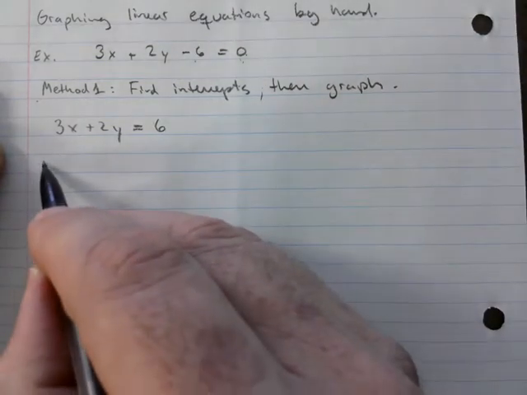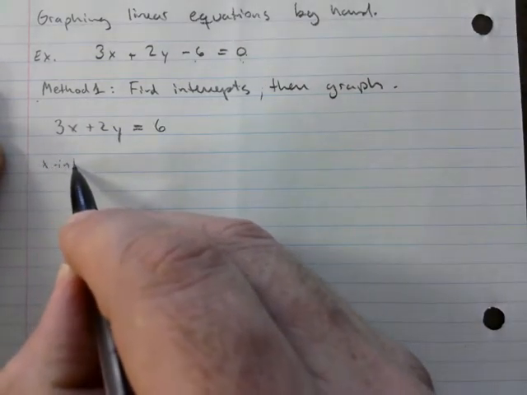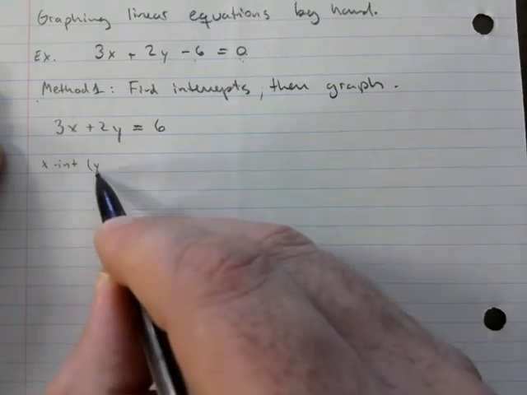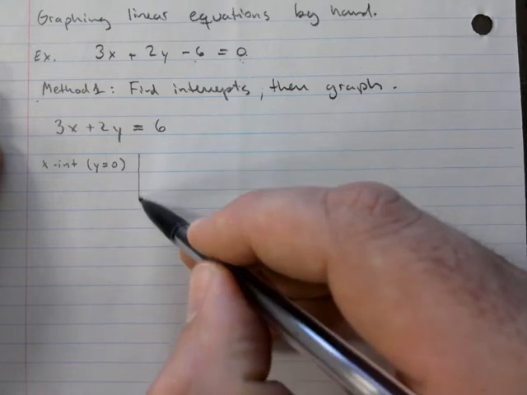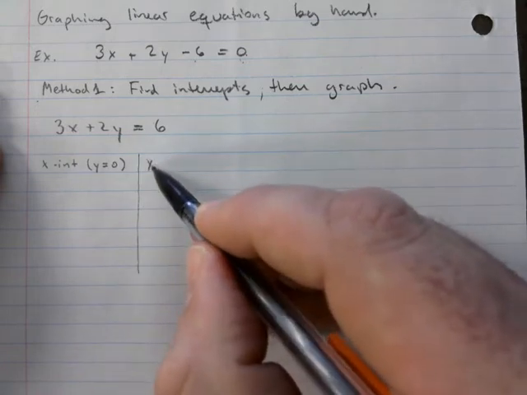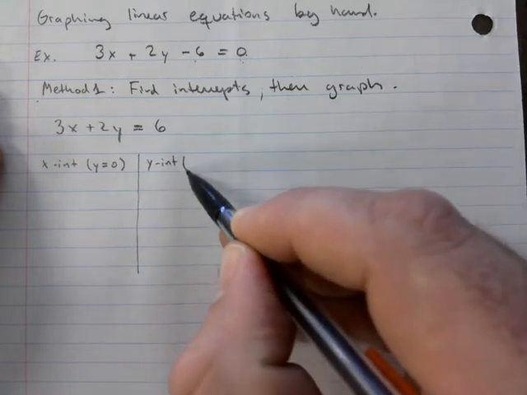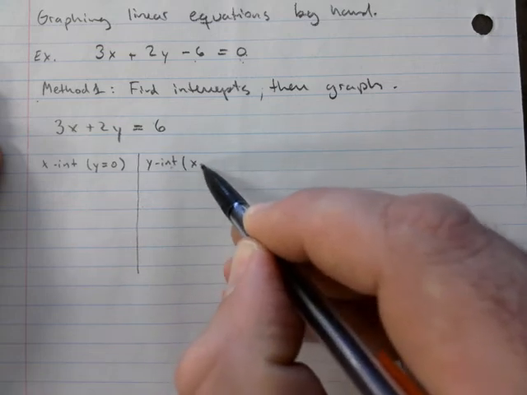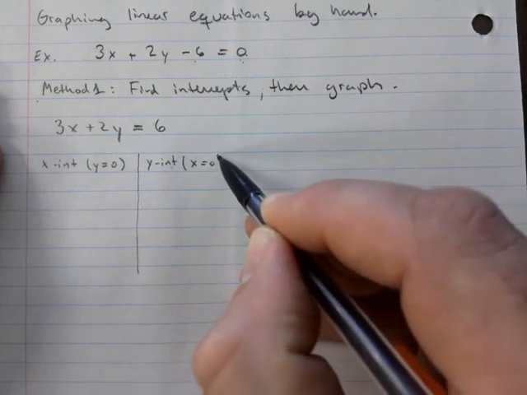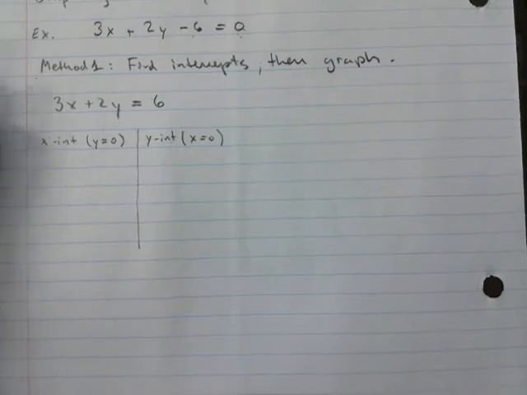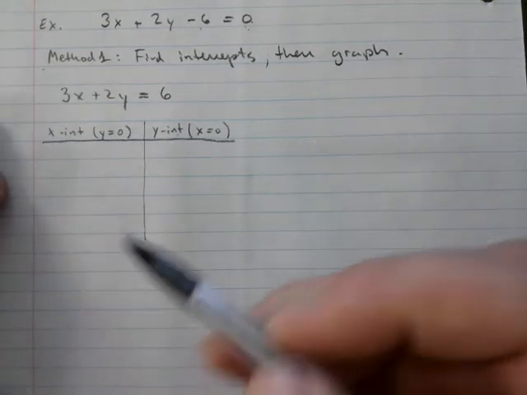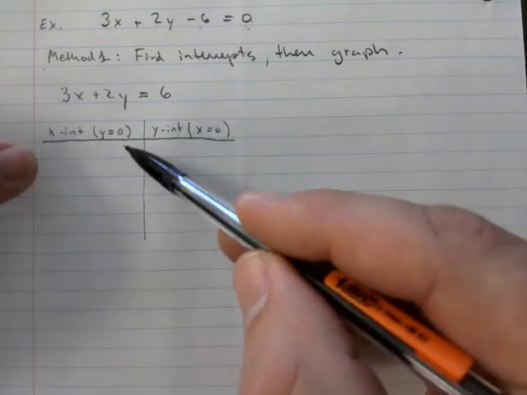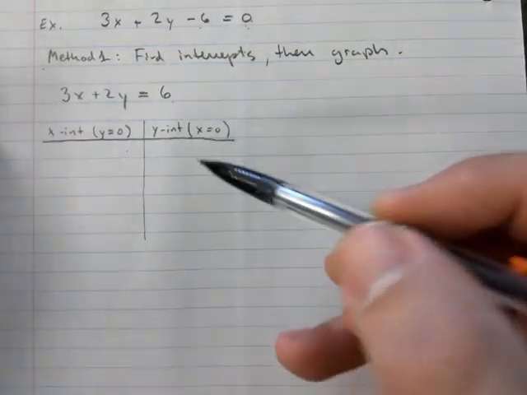And then I go like this. I find the x-intercept, which means what? Y is equal to 0 at that point. And I make a bit of a t-chart. The y-intercept, if you're finding the y-intercept, x is equal to 0 at that point. And I just make a t-chart like that.